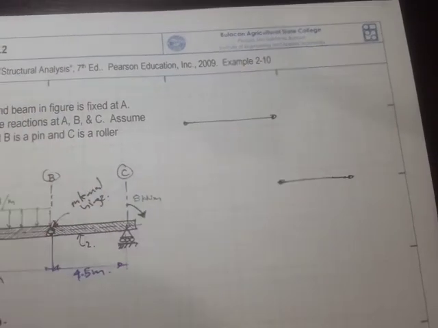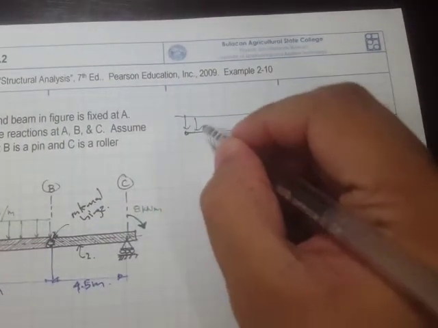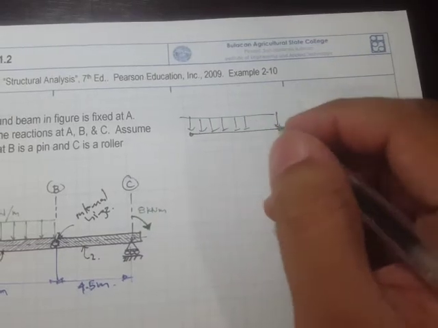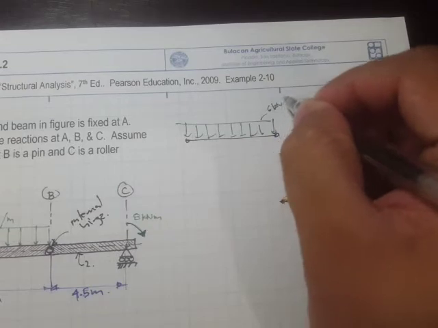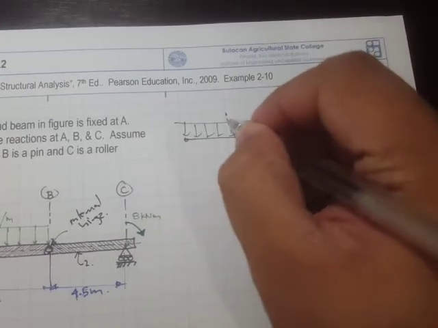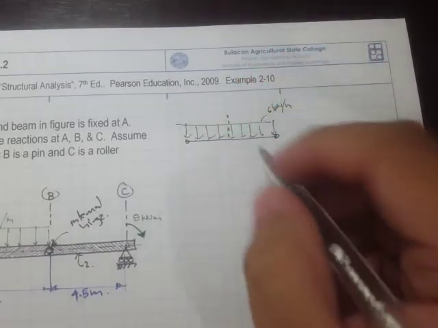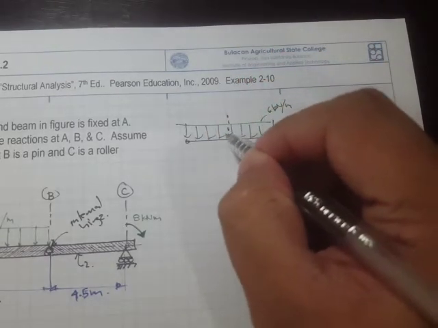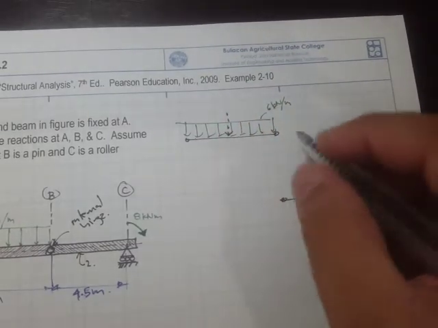Okay, so for member 1 we have these loadings, right? And this is 6 kilonewton per meter, and whenever we have distributed loadings, we can represent it by this resultant force.